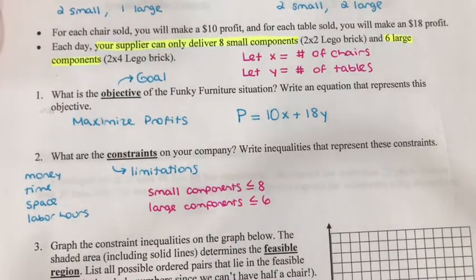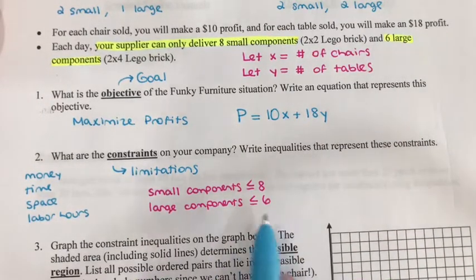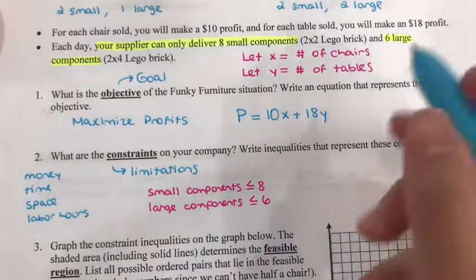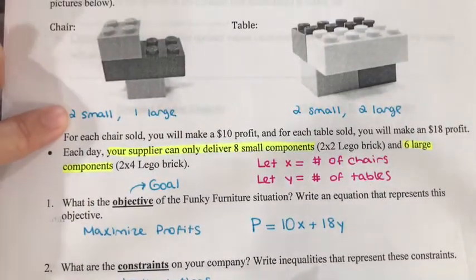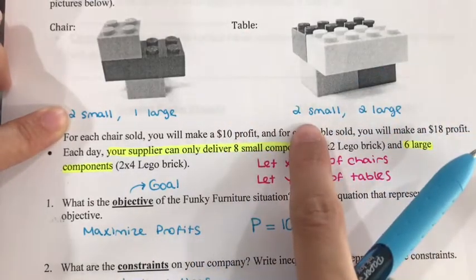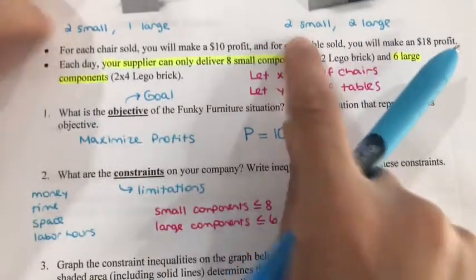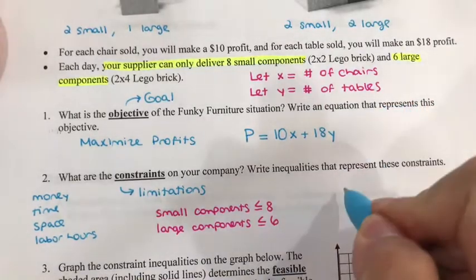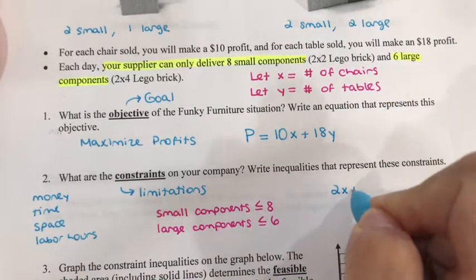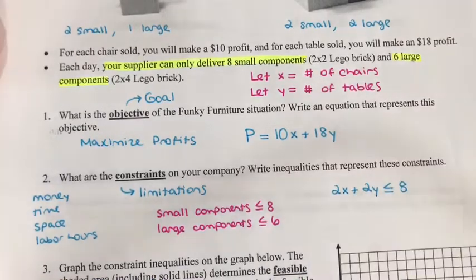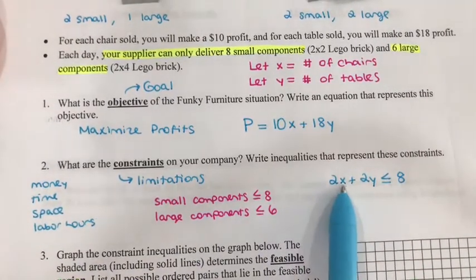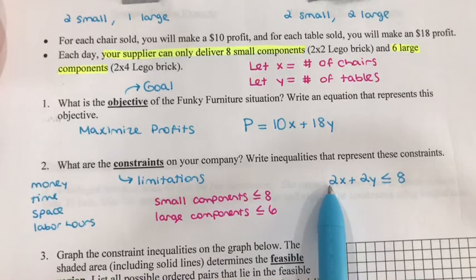If I were to come up with an inequality that represents these, in my chair, I've got 2 small. In my table, I've got 2 small. So for the small components, it's going to be 2x + 2y ≤ 8. That means for each chair, I've got 2 small.